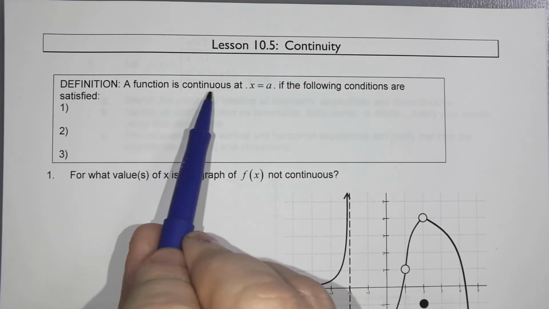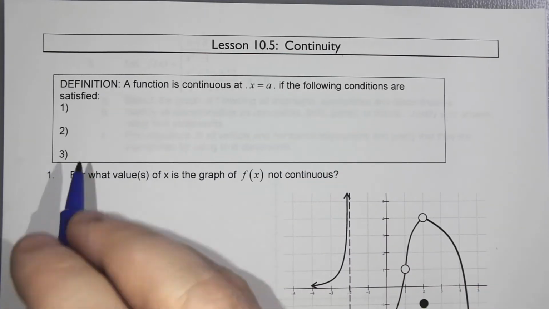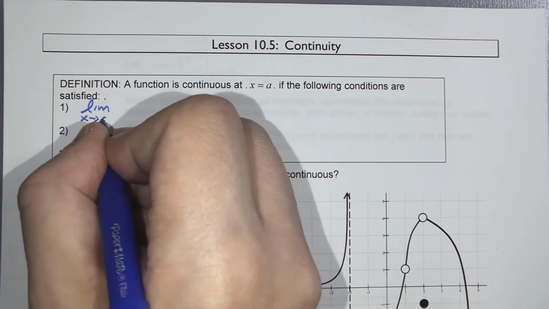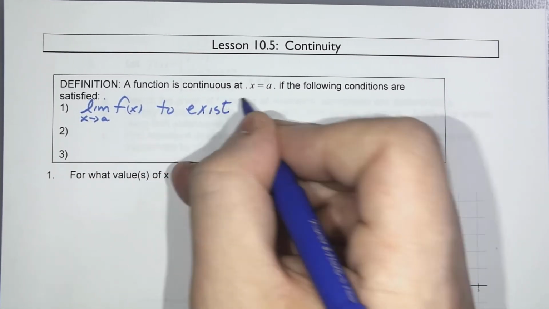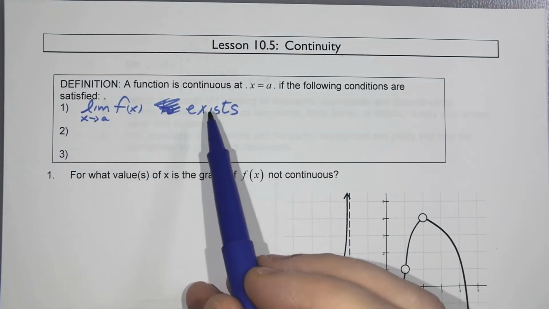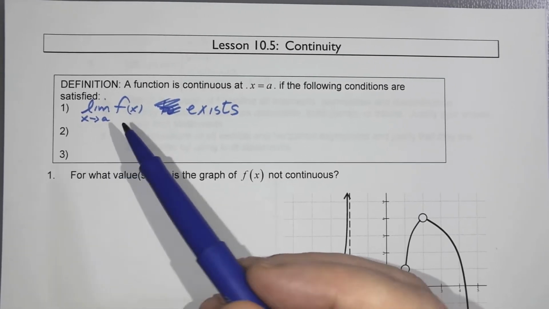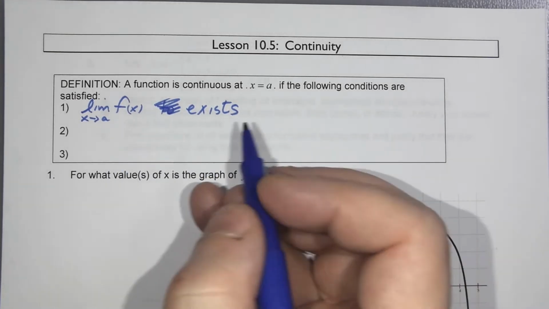So we'll say that a function is continuous at x equals a if the following three conditions are satisfied. Number one, you need the limit as x approaches a of f of x to exist. And remember, this in itself is three conditions, right? Because you have to equal something from the left, you have to equal something from the right, and you need those to be equal. And that's what makes a limit exist. So first condition is you need the limit to exist.